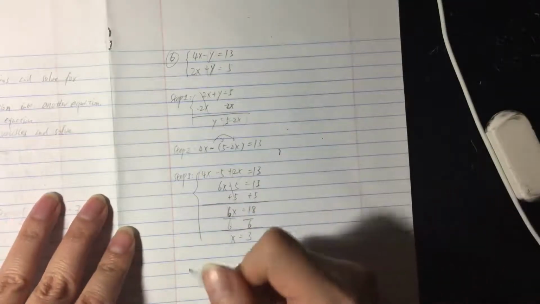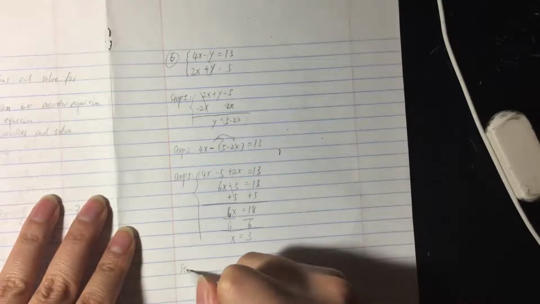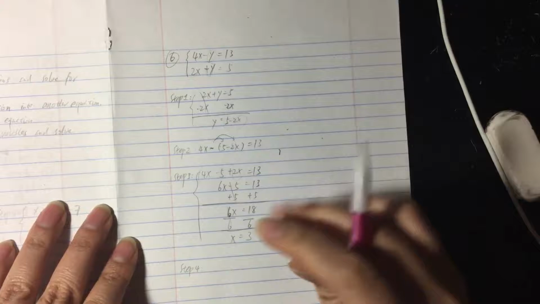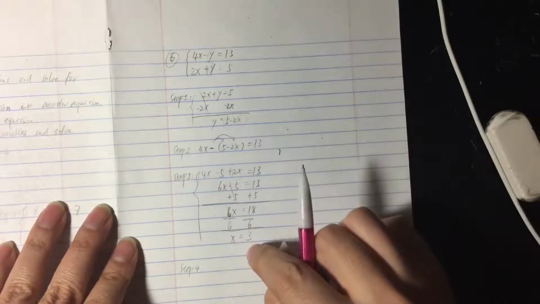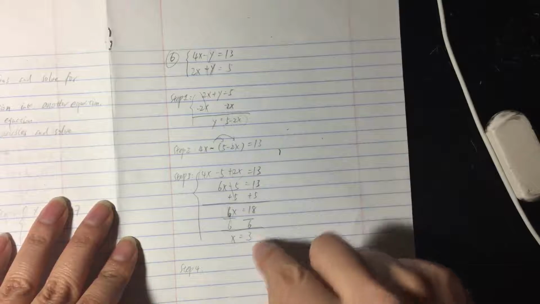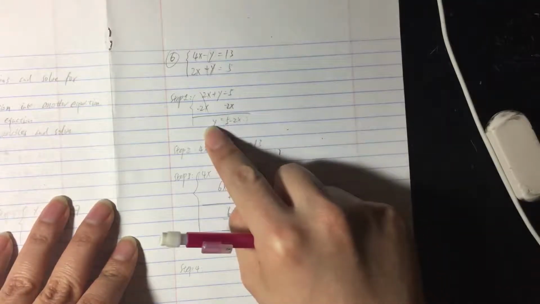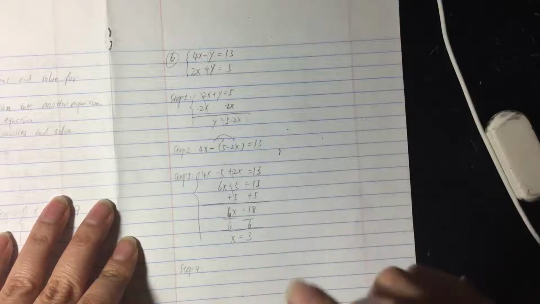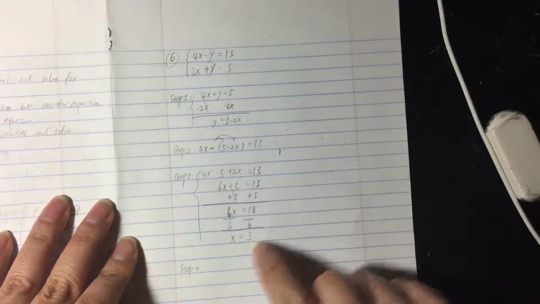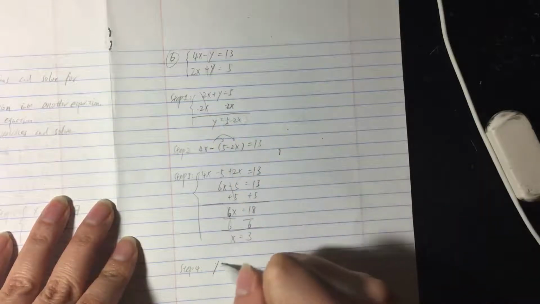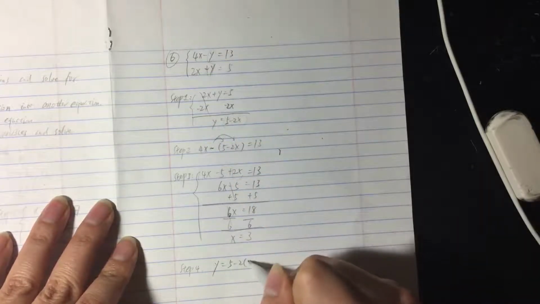Then step 4, substitute one variable and solve for another variable. I substitute 3 for x and solve for y. y equal to 5 minus 2 times 3.